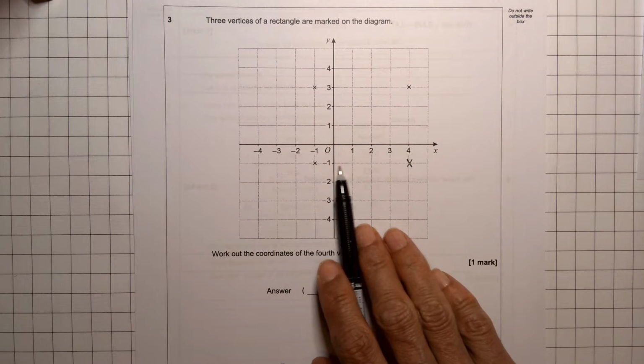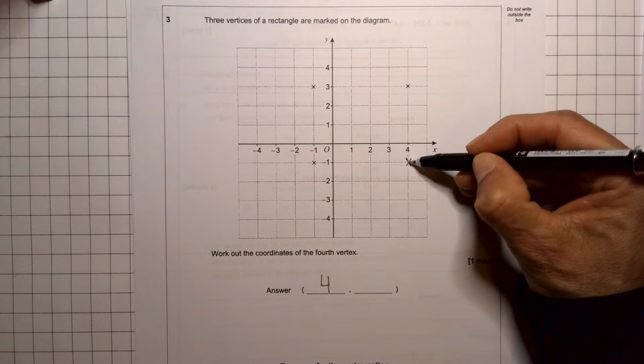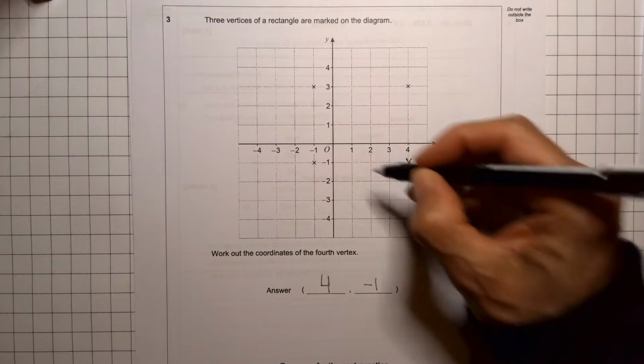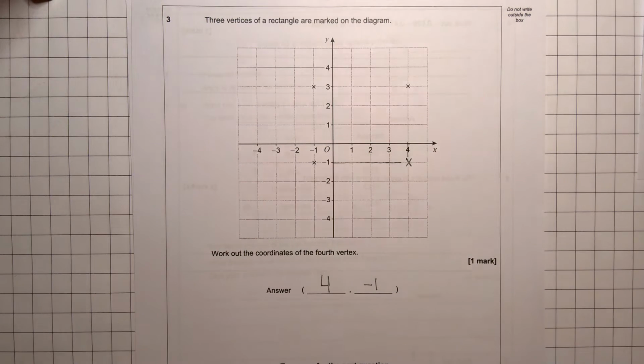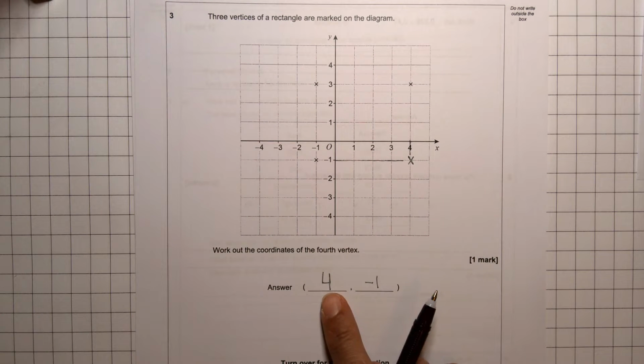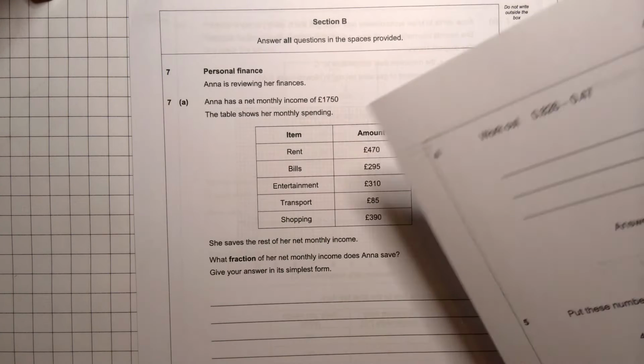Now that is 4 along, and it's going down 1. If you notice, it's here at -1, and here for 4. So the coordinates are 4 and -1. Let's move on to question 4.